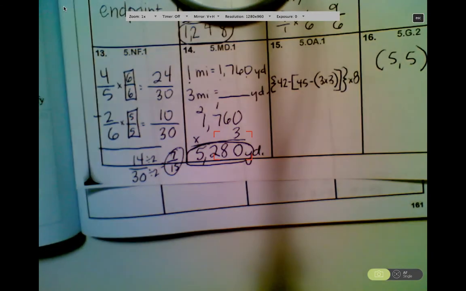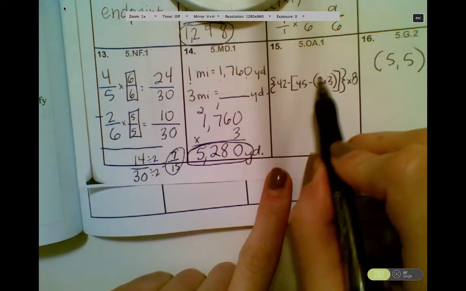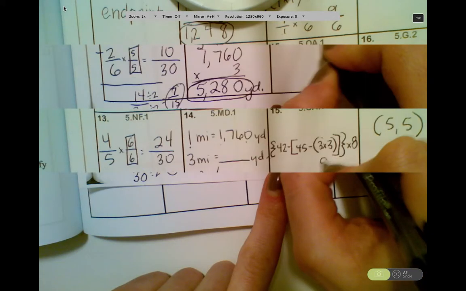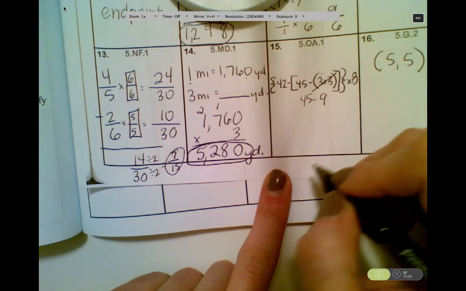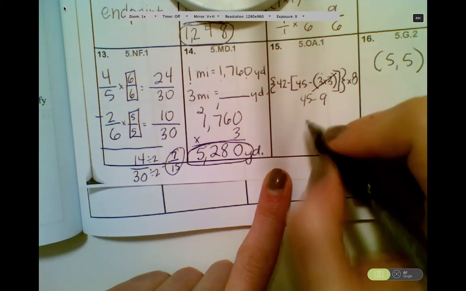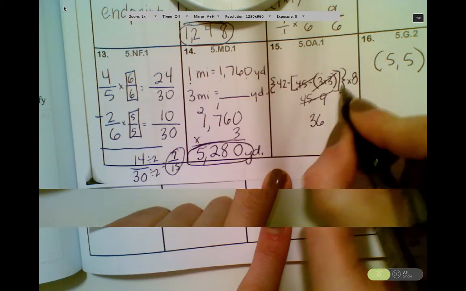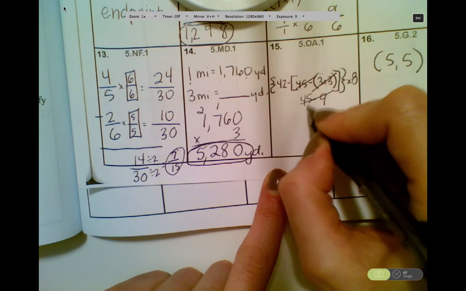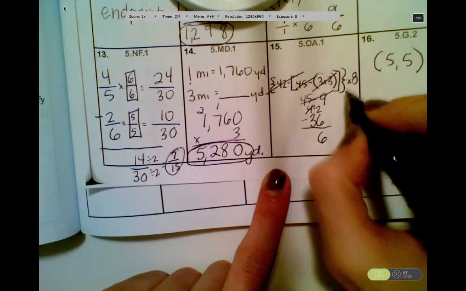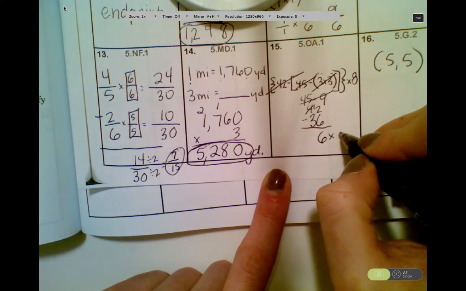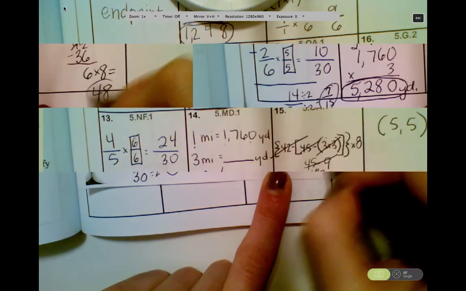Number 15. Let's do order of operations within our parentheses. First things first, all the way inside there is 9. 3 times 3 is 9. So let's do 45 minus 9. 45 minus 9 is 36. So I've done that. Now I'm going to follow my brackets and do 42 minus 36, which is 6. And finally, outside the brackets is multiply that by 8. And 6 times 8 is 48.